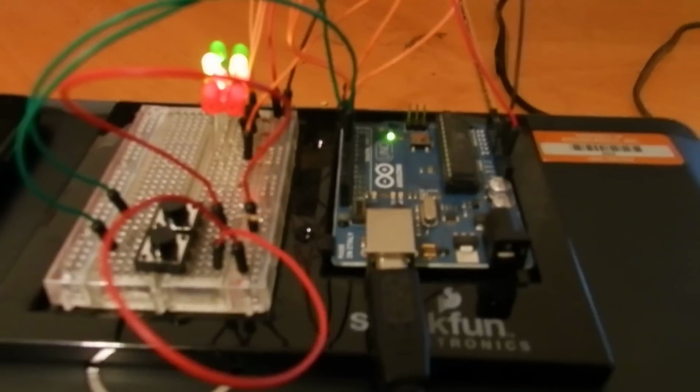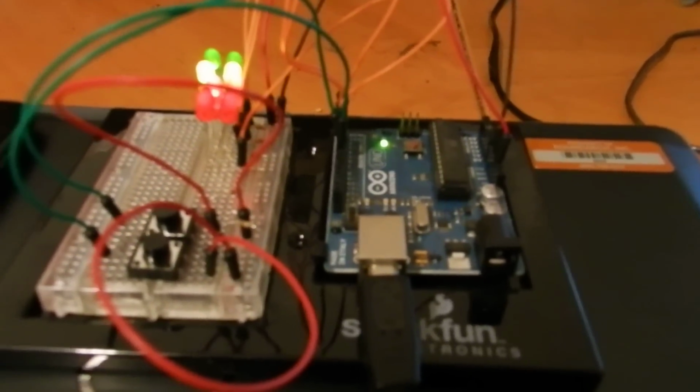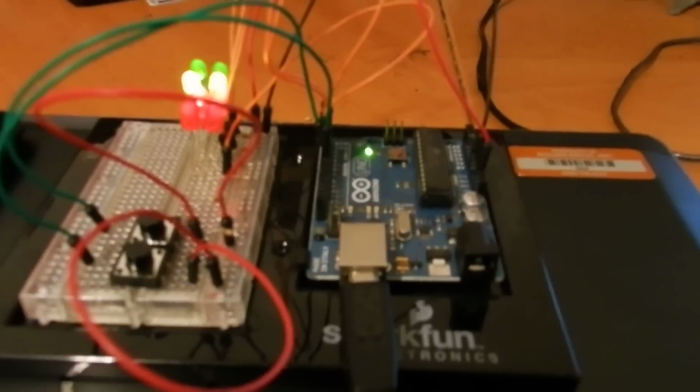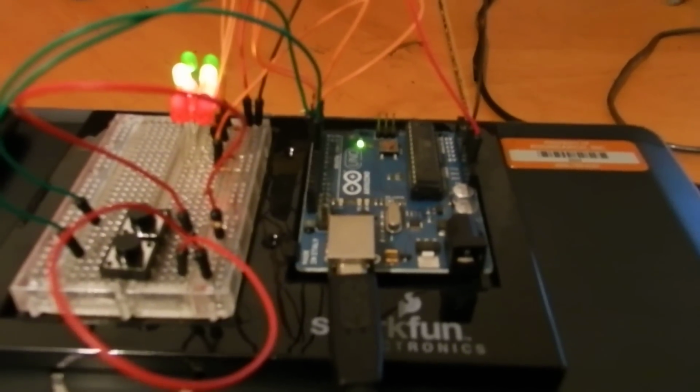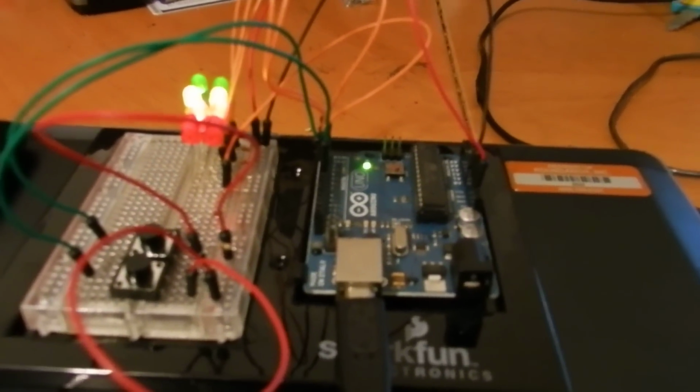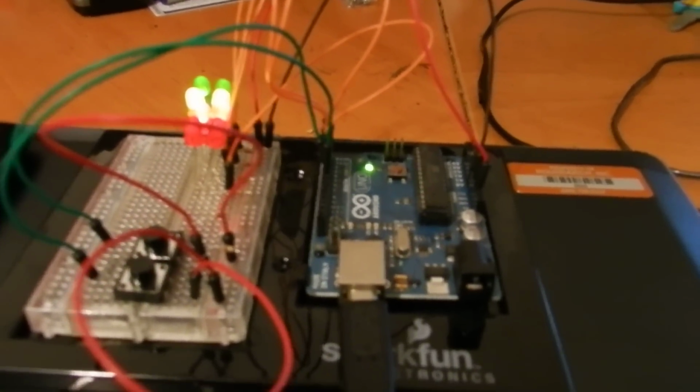Hello everyone, so this is a demo of the Adobe AIR and Arduino Platform Mashup that I just created. It's essentially an MP3 player built in Adobe AIR that communicates via Tinkerproxy back and forth through the Arduino board.